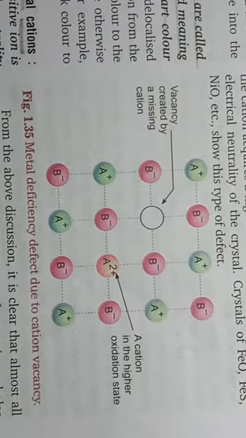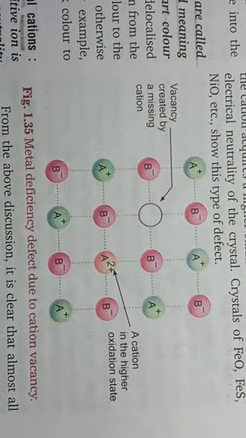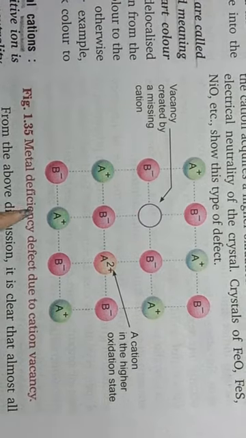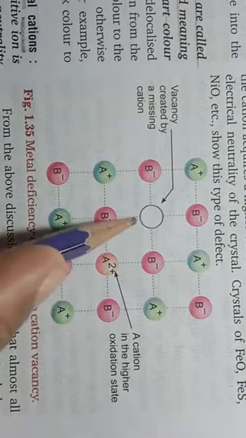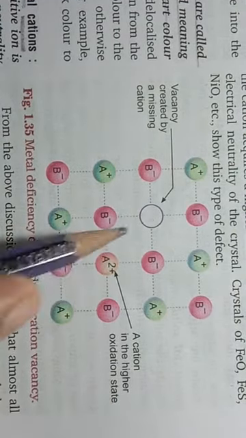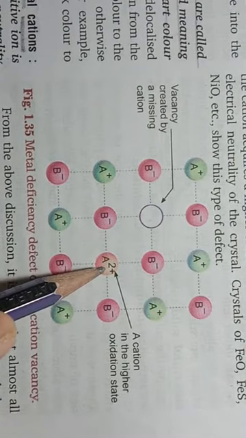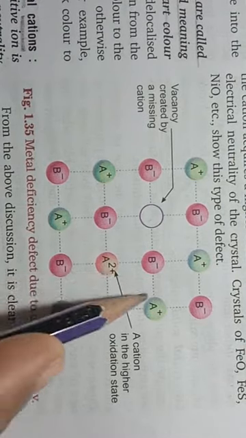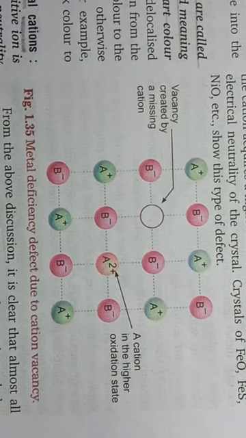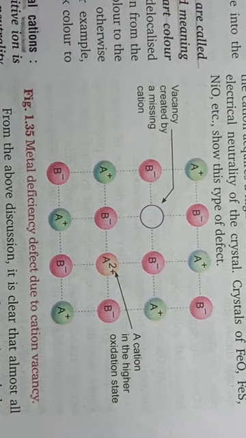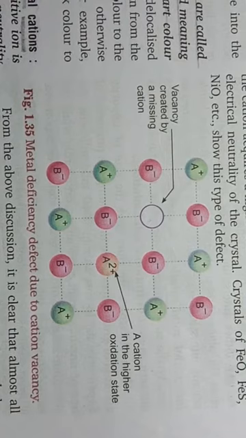Okay, so this is the diagrammatic representation of metal deficiency defect. As you can see here, at this site a cation is missing, and this nearby cation is carrying an extra positive charge to maintain the neutrality of this crystalline structure. Okay, students. Then the second type of metal deficiency defect is due to interstitial anion.